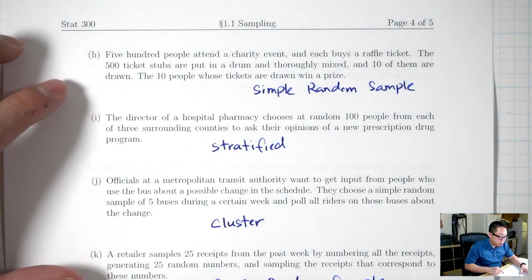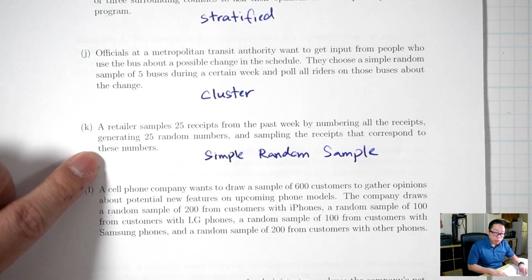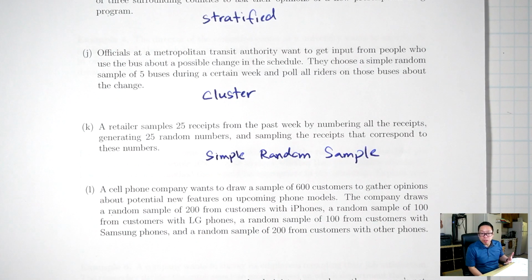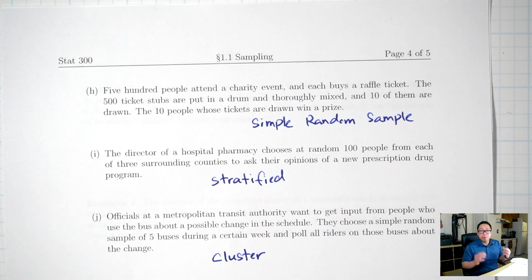So those are two very typical examples of simple random samples. One, you number everybody in the population, and then you use a computer program to help you choose 5 random numbers, or in this case, 25 random numbers. That's one typical example of a simple random sample. The other typical one is putting names into a hat, shaking it up, and then picking out 5 names.